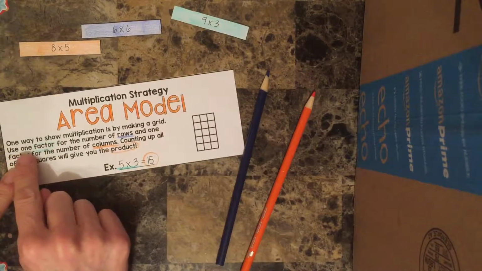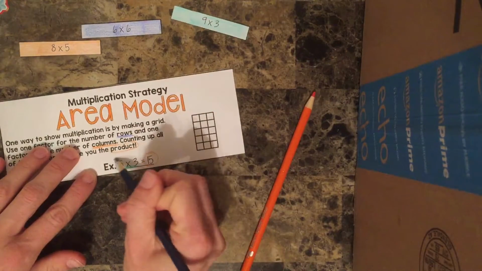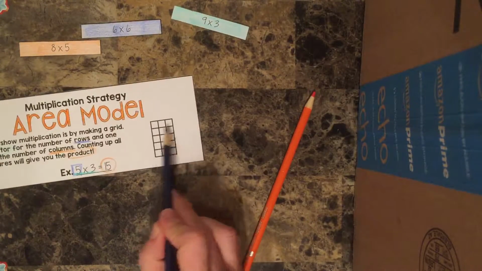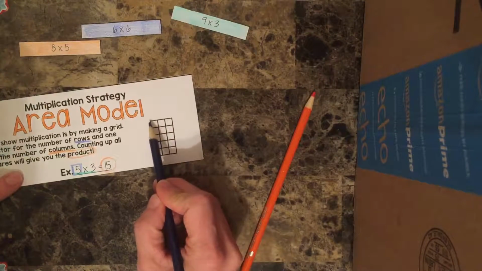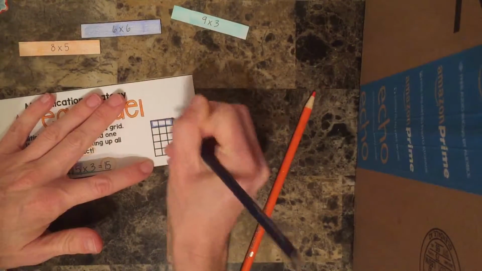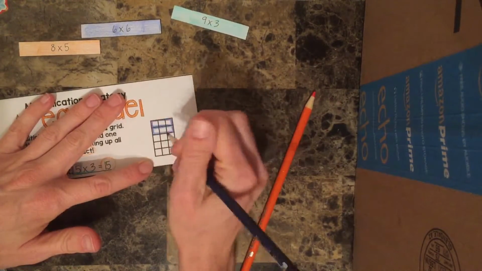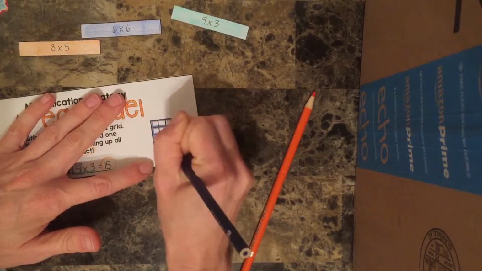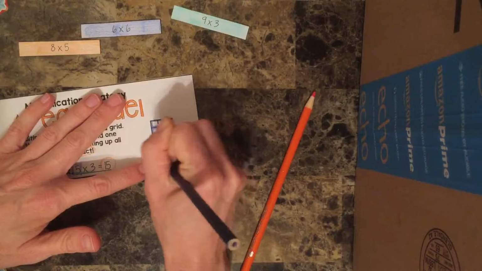So remember here it says to use one factor for the number of rows. So I'm going to go ahead and use this first factor, 5, in my row color, which I chose blue. And rows go across from left to right, so I need to make 5 of these blue. So here's one row of 3 and 2 rows of 3, 3 rows of 3, 4 rows of 3, and 5 rows of 3.